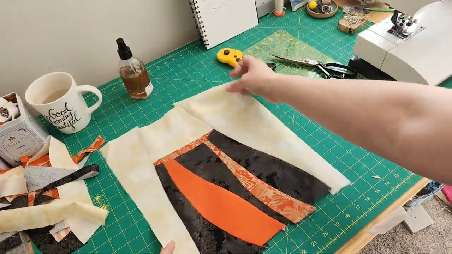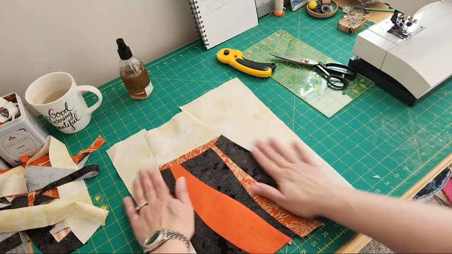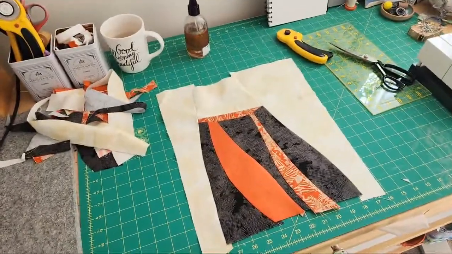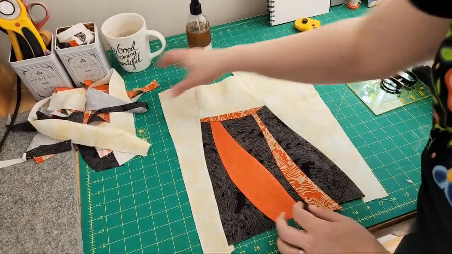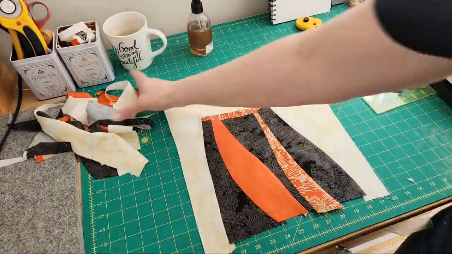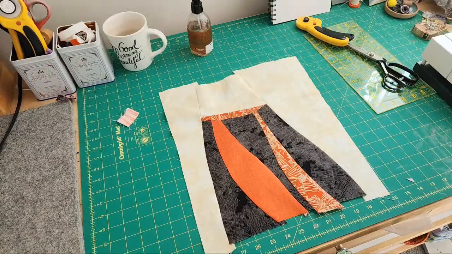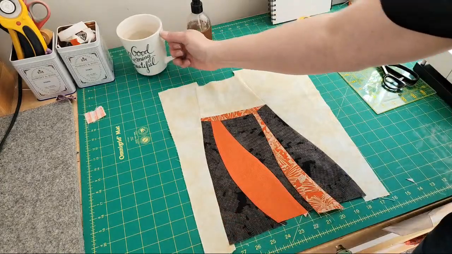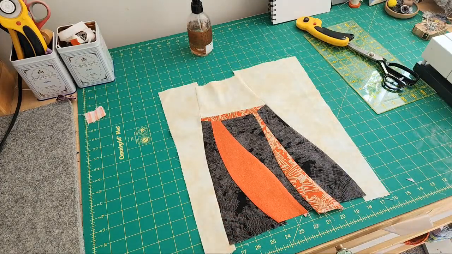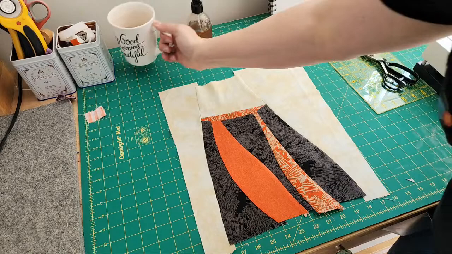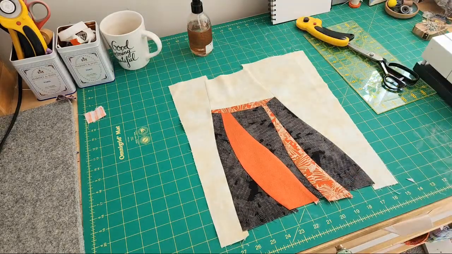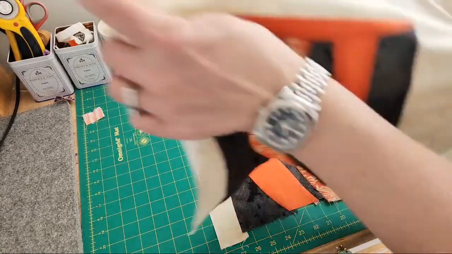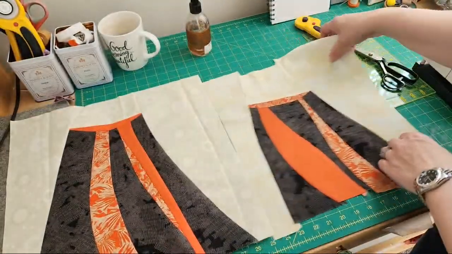Okay. So, ta-da! There is our volcano block. How fun is that, right? A little bit abstract. I do have scraps. Like I said, we never complain about scraps because they can be used at some point, somewhere. We all know that. Now that I have two volcano blocks, let's put them side by side here.